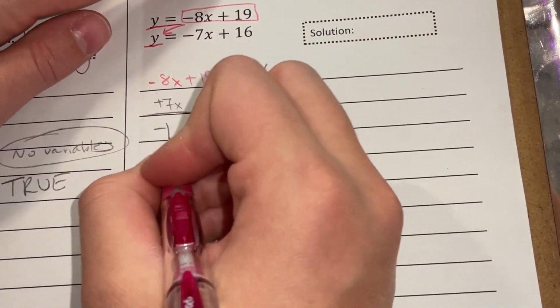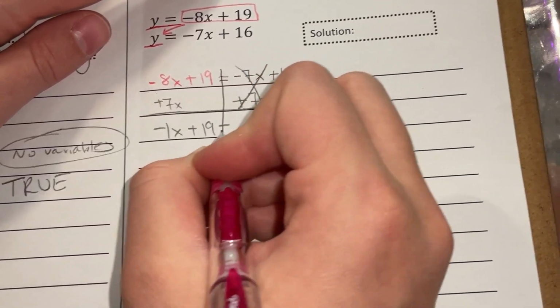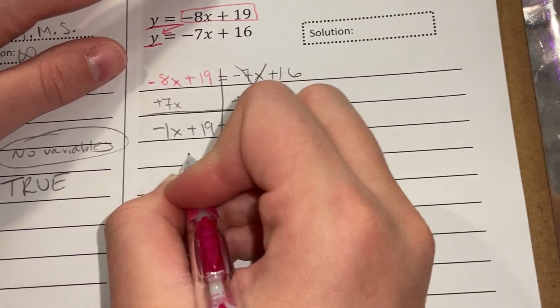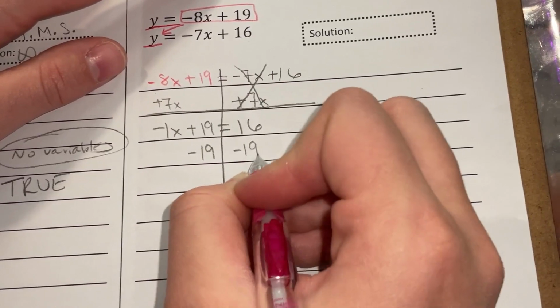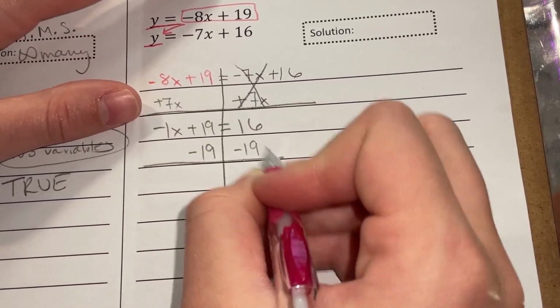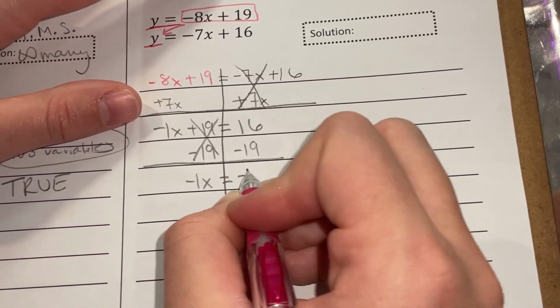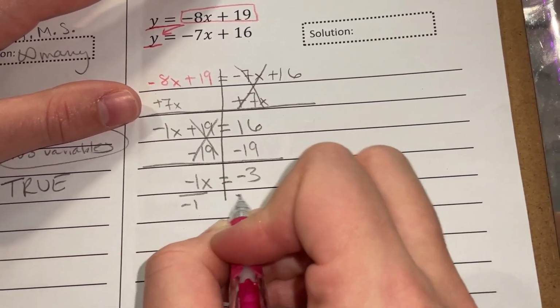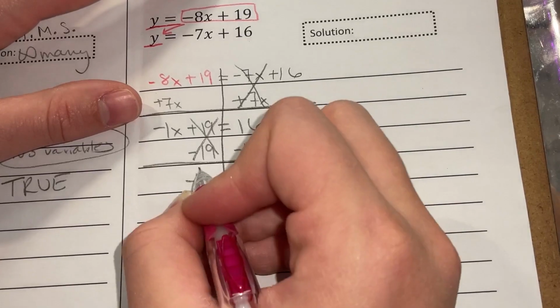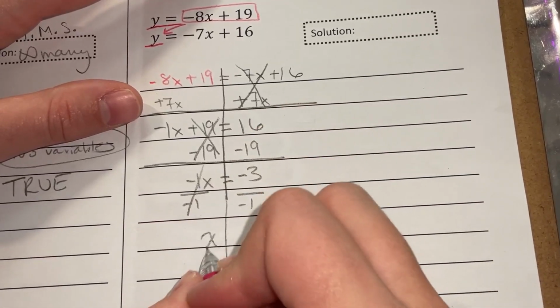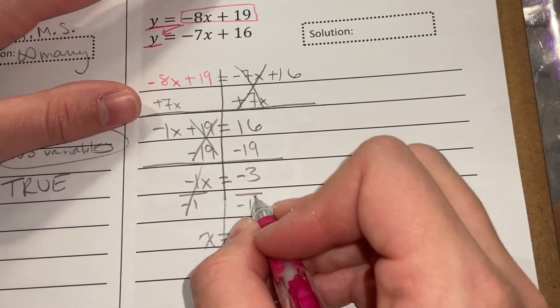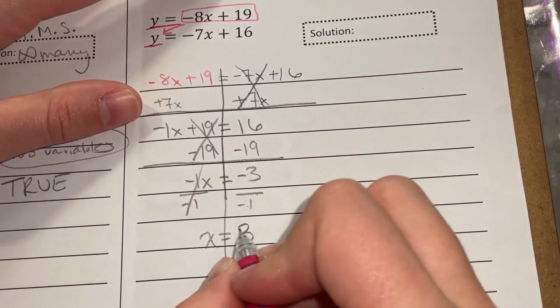We are left with -1x plus 19 equals 16. I subtract 19 because it's a constant. These eliminate. We're left with negative 1x equals negative 3. Divide away negative 1 on both sides. Because it's a coefficient, we're left with x equals negative 3 divided by negative 1, which is a positive 3.